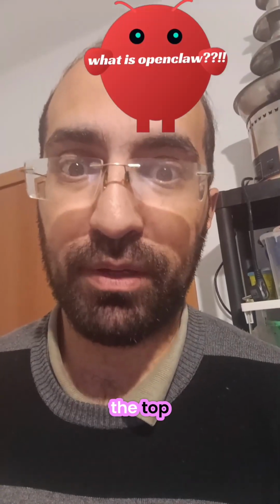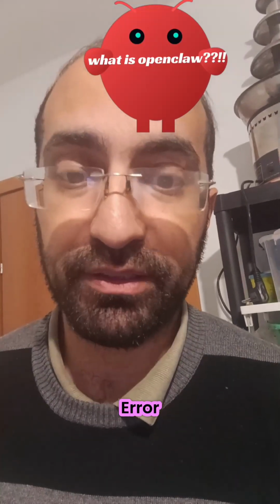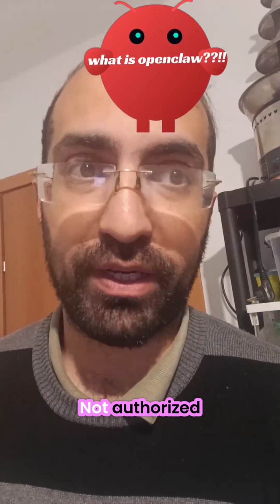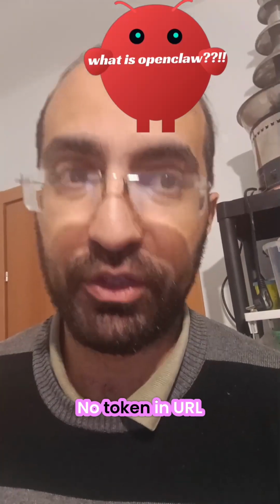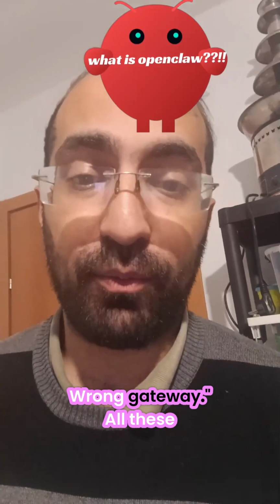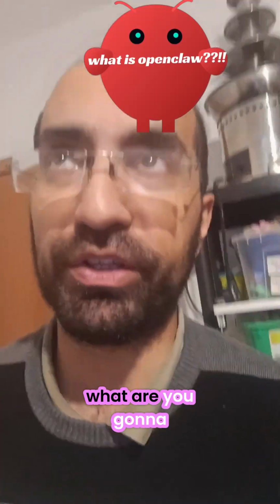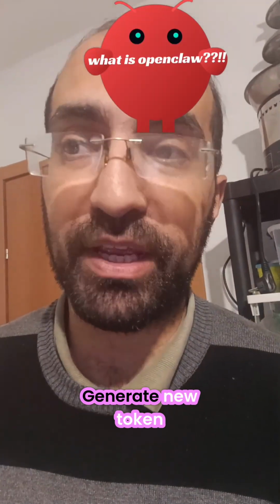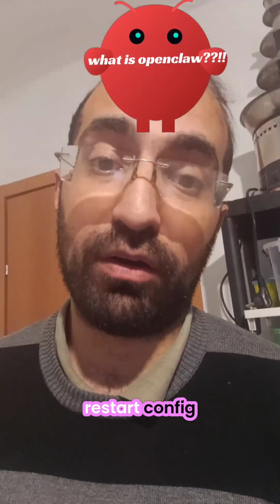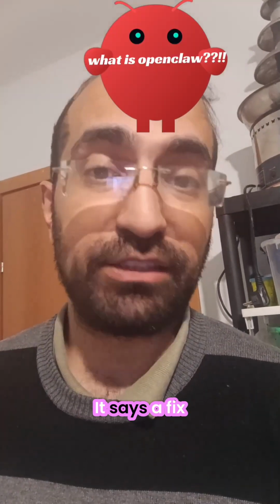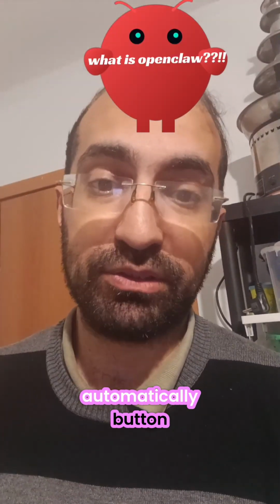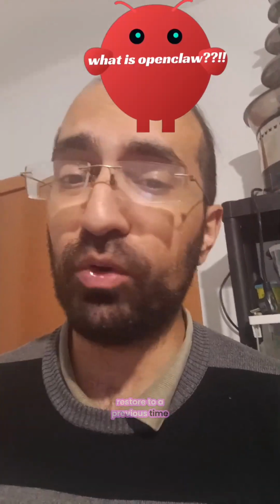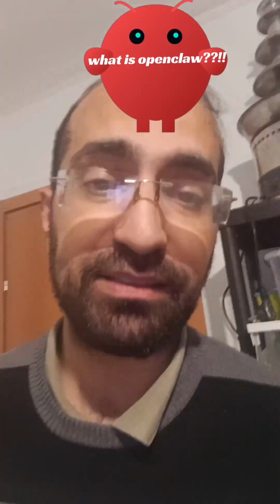It's going to say at the top: no agents, error, disconnected, not authorized, no token in URL, wrong gateway. All these stupid things. What are you going to do about that? So Claw Launcher gives you easy buttons: generate new token, restart config. It says a fix automatically button, restore to a previous time. All of these things, like insane, insane, insane.